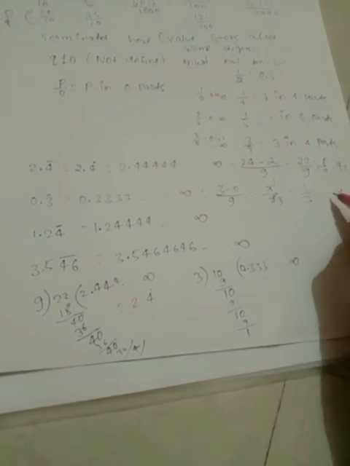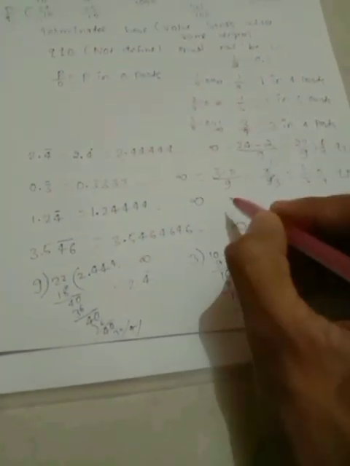Then we can write 0.3 recurring in the form of p by q, and 2.4 recurring in the form of p by q, where the denominator is not equal to 0, because there is no 0 in natural numbers. 0 will not be present in any natural number.